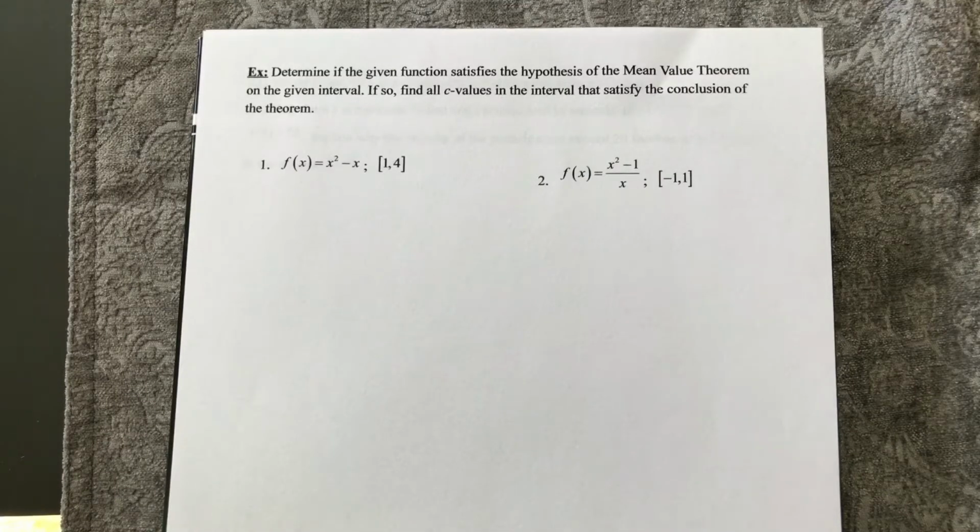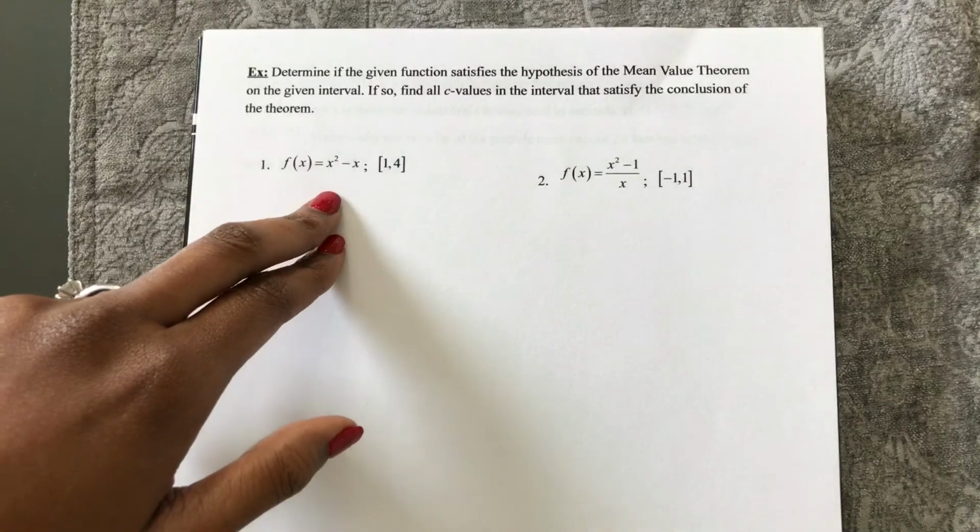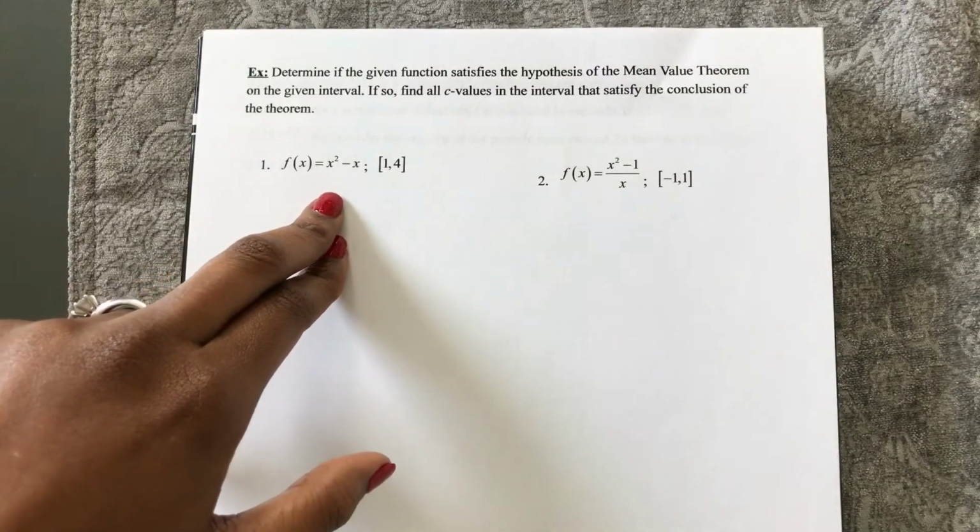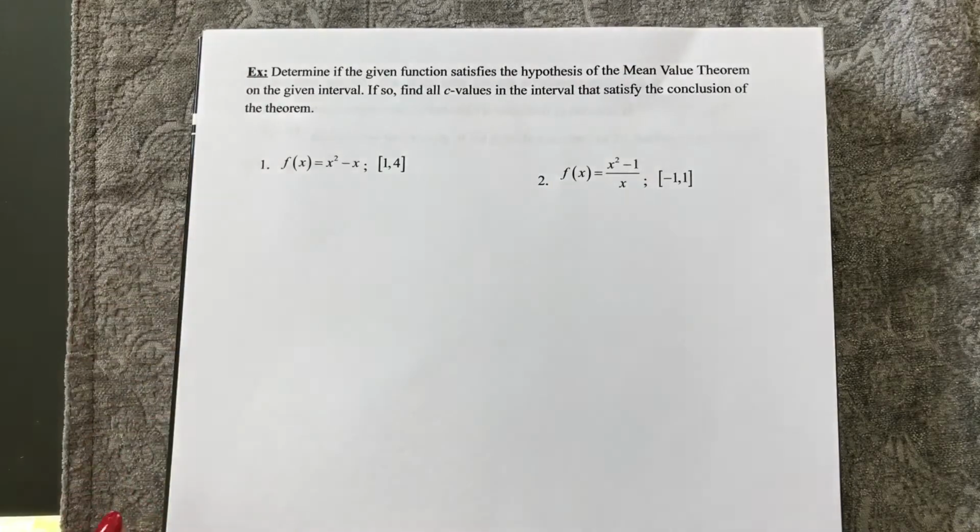So here in the next examples, we're determining if the given function satisfies the hypothesis of the mean value theorem on the given interval, and if so, we'll find all c values in the interval that satisfy the conclusion. So the two hypotheses we must check off first is that f is continuous and differentiable. Well, f is a polynomial, so I know that it's continuous and differentiable.